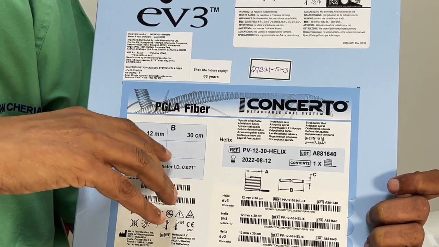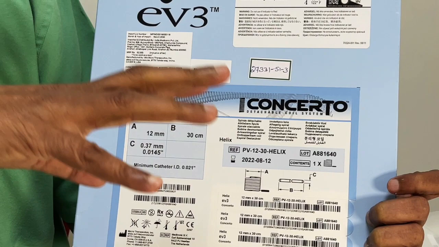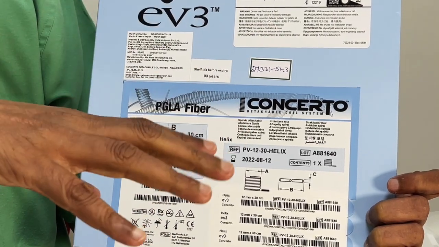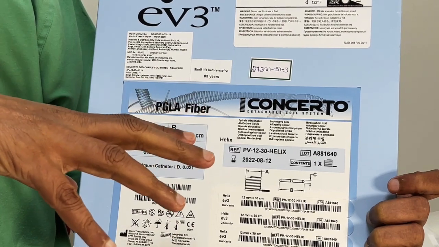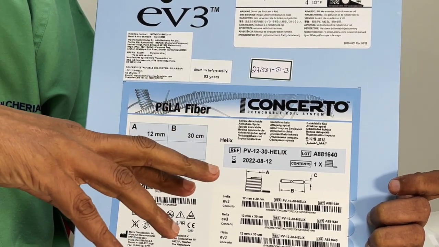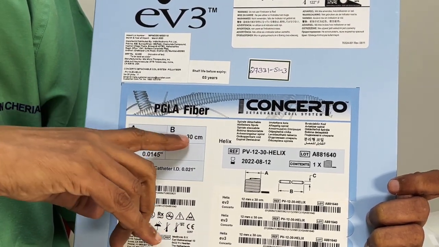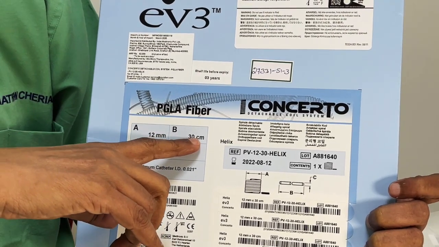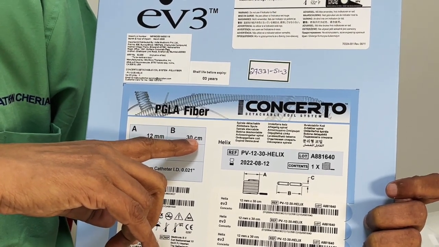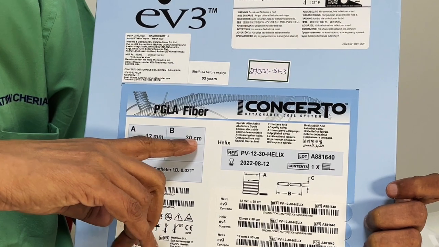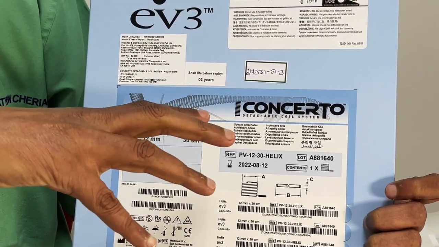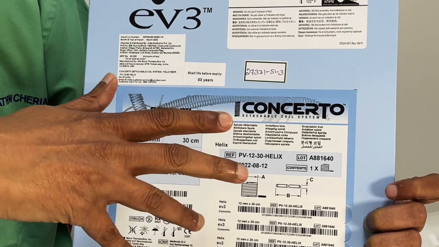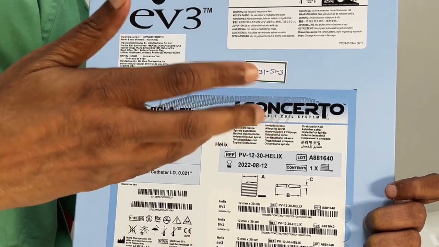But having said that, it is nowhere close to the platinum fibered coils that we get from Boston Scientific or from Cook. The thrombogenicity is much lower, but the advantage is they come in very long lengths. For example, this is 30 centimeters. So technically, it is like two of the other coils being put in. So although they are expensive, in terms of actual cost, it is not so, because it's almost the cost of two coils that you get on the other side.